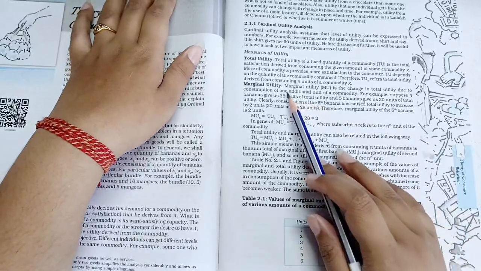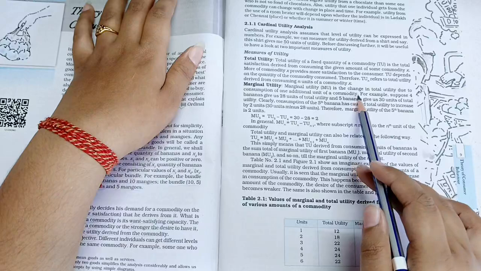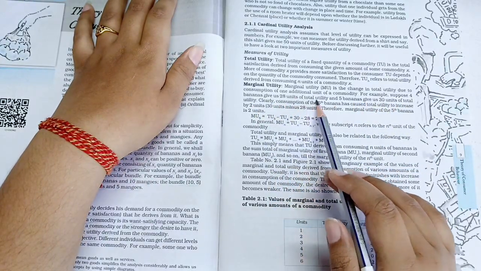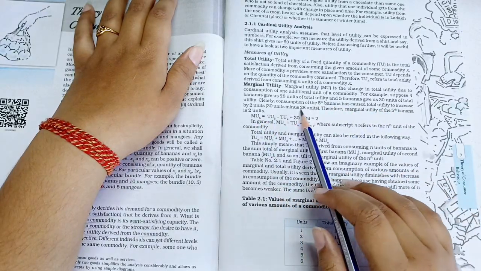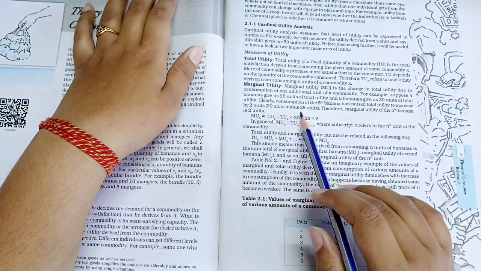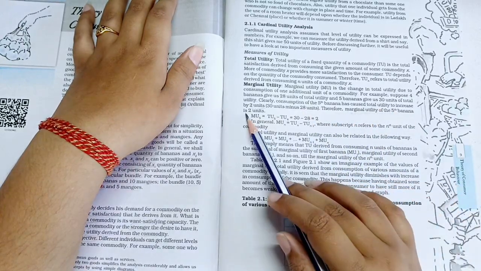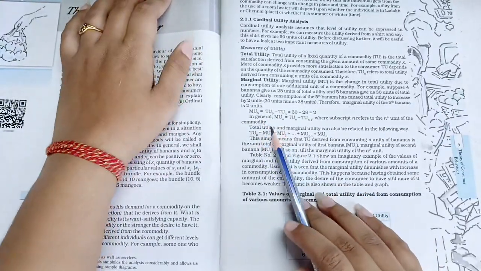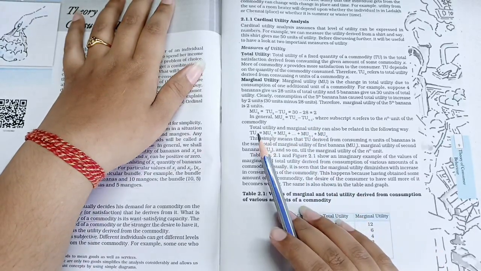Marginal utility. Marginal utility is the change in the total utility due to consumption of one additional unit of a commodity. For example, suppose 4 bananas give us 28 units of total utility and 5 bananas give us 30 units of total utility. Clearly, consumption of the fifth banana has caused total utility to increase by 2 units, 30 units minus 28 units. Therefore, marginal utility of the fifth banana is 2 units. MU5 = TU5 - TU4 = 30 - 28 = 2.